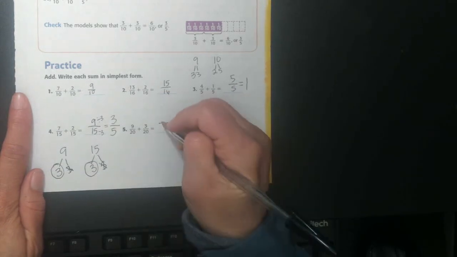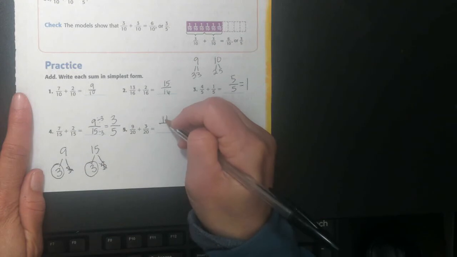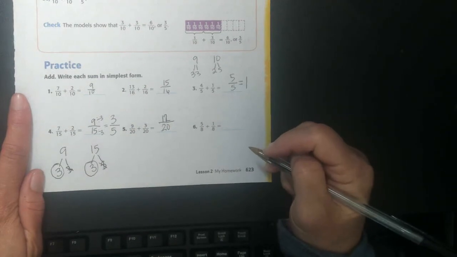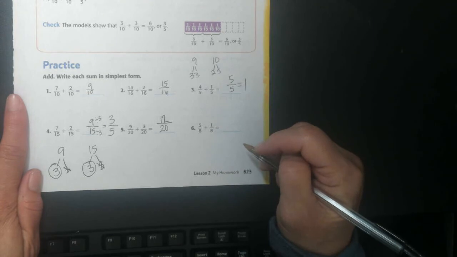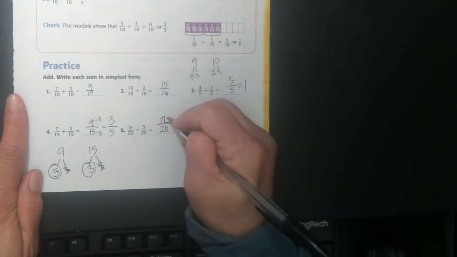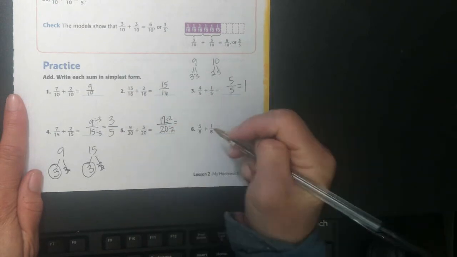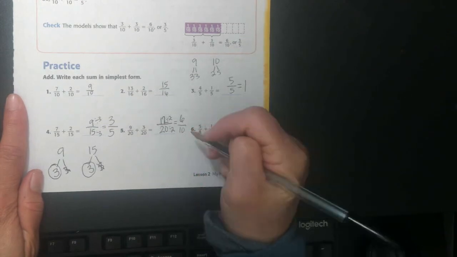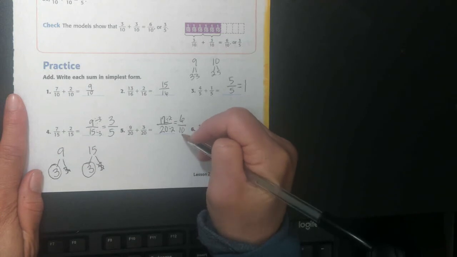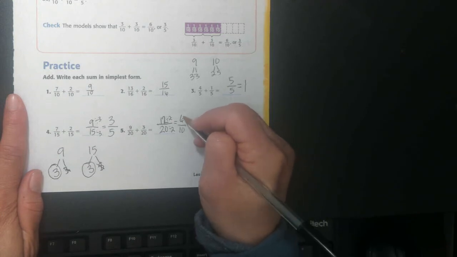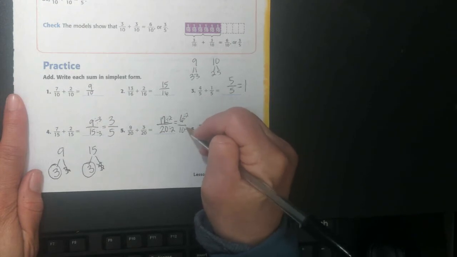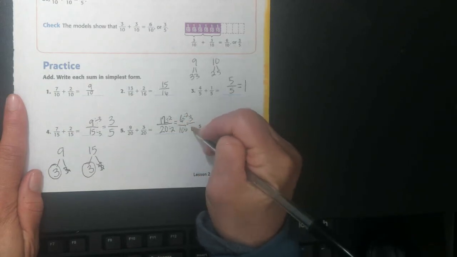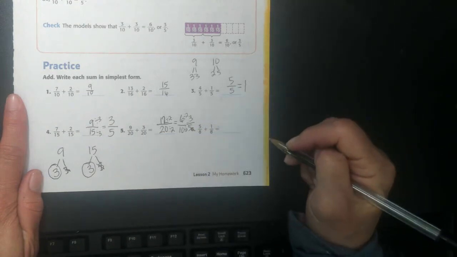Next one, 9 plus 3 is 11. Sorry, it is not 11. It is 12 and 20. So an easy thing here, I could see, oh, they're both divisible by 2. Hopefully you see something else there too, but I just want to show you one thing I could do here. So now I'm going to go 12 divided by 2 is 6. 20 divided by 2 is 10. Oh, wait, 6 and 10, I can still get smaller, right? I see both of these are divisible by 2 also. So I could just divide by 2 again. 6 divided by 2 is 3, 10 divided by 2 is 5. My final answer is going to be 3 fifths.